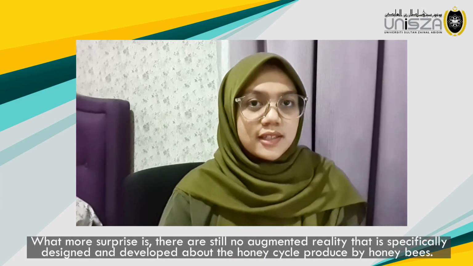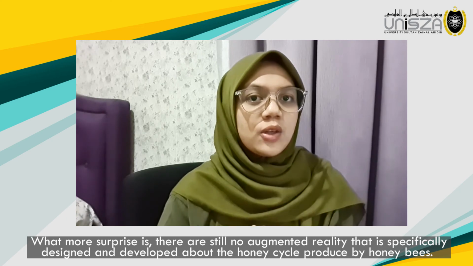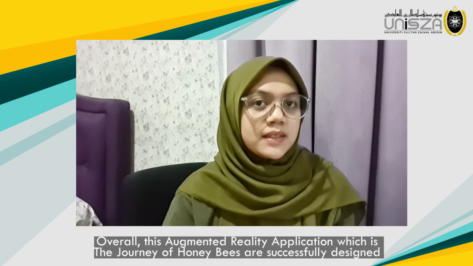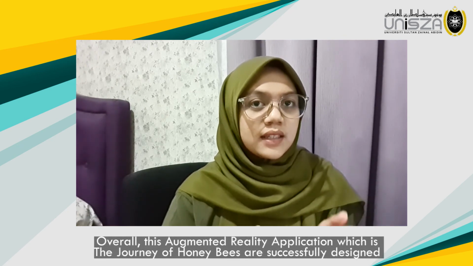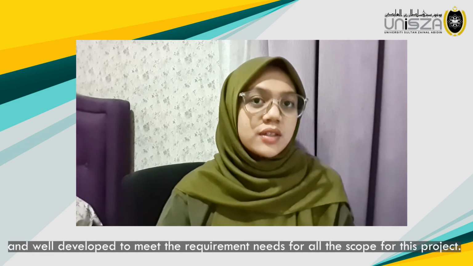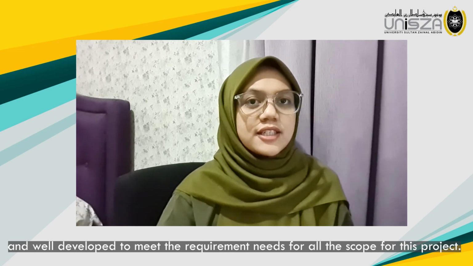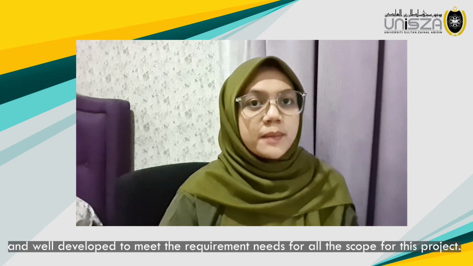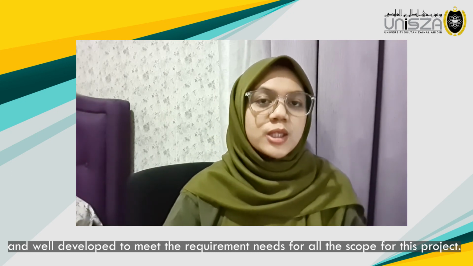What is more surprising is that there is still no augmented reality application specifically designed and developed about the honey cycle produced by honeybees. Overall, this augmented reality application, the journey of honeybees, was successfully designed and well developed to meet the requirement needs for all the scope of this project.